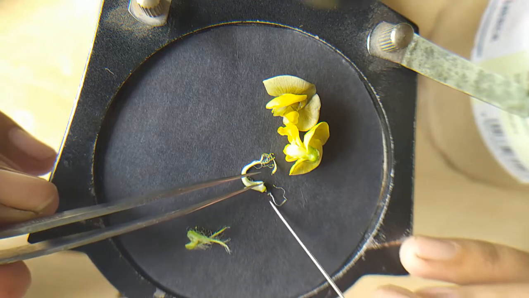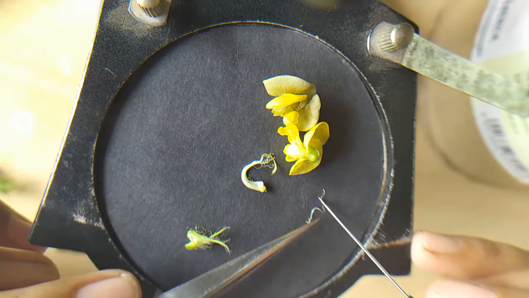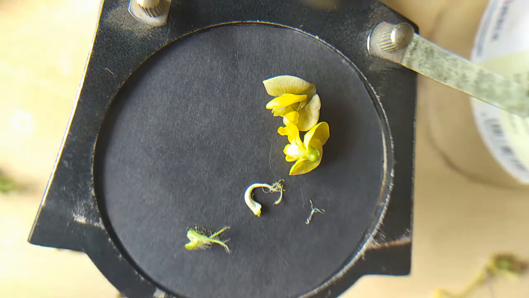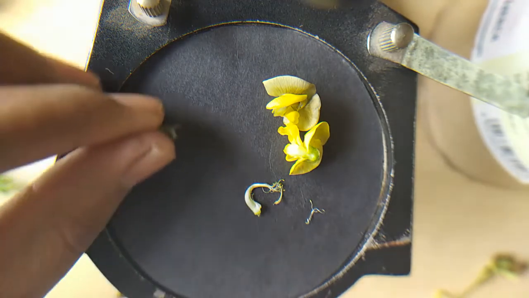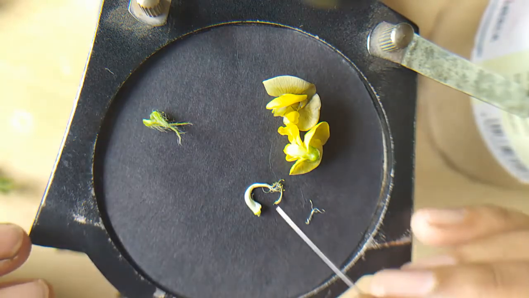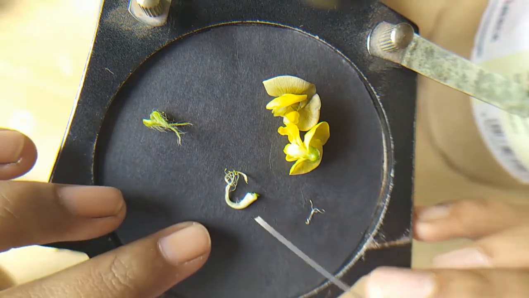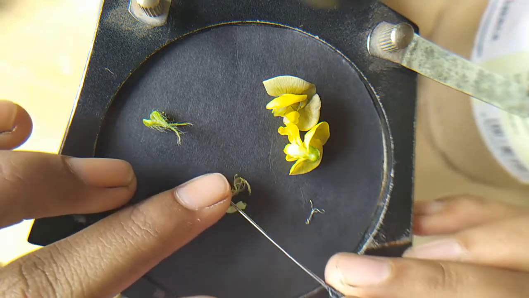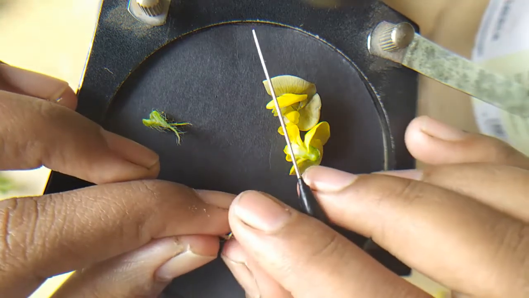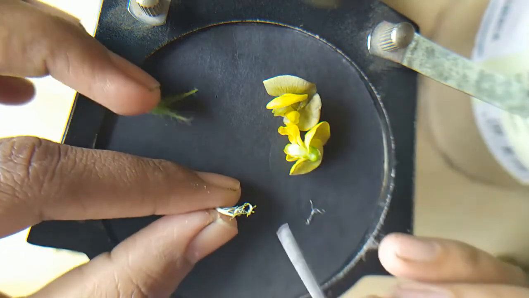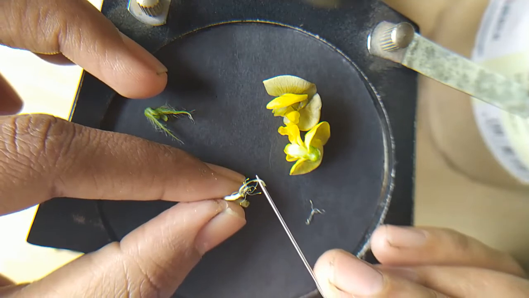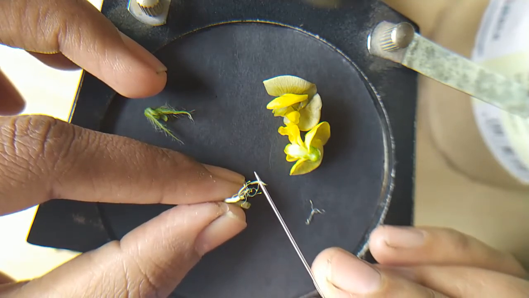If I have separated this, this one is the one anther, and the remaining ones are the 9 anthers. In the bunch of 9 anthers there is the presence of the gynoecium, which is somewhat feathery, and you can identify it because it is somewhat thicker than the anthers. See here, this is the gynoecium.